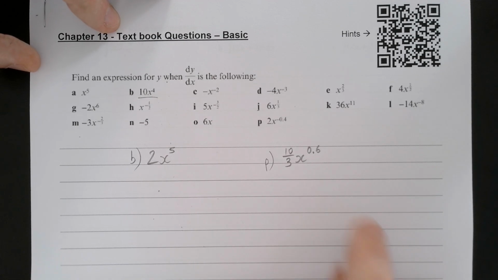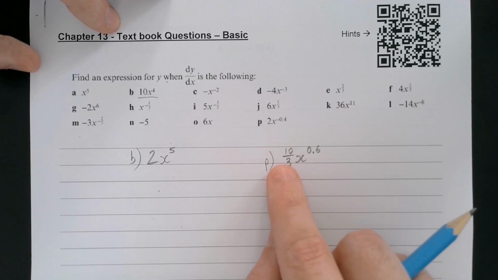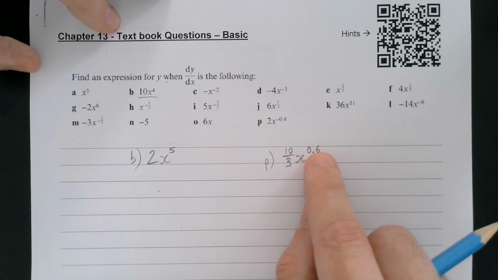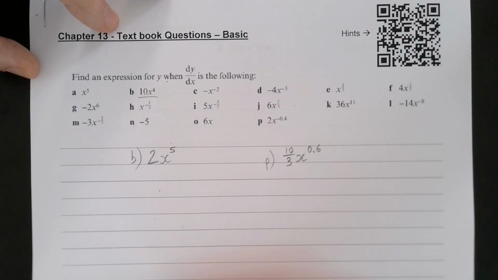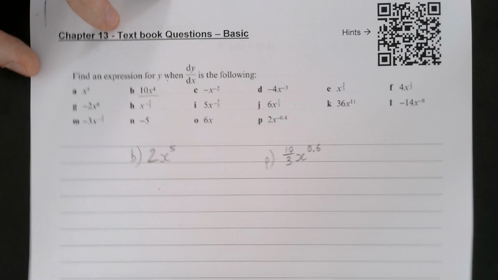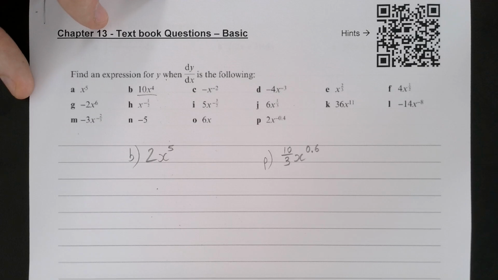I like to keep things as fractions at the front and improper fractions, and then x, and then I would probably normally write this as an improper fraction as well. Sorry, that's just a normal fraction, but I would write my powers as fractions and these as fractions. That's just my preference though.